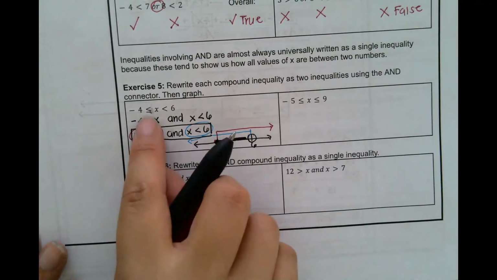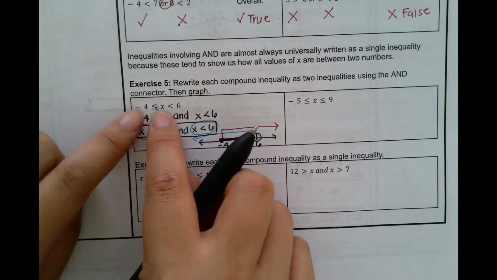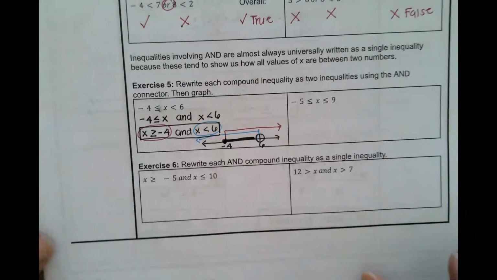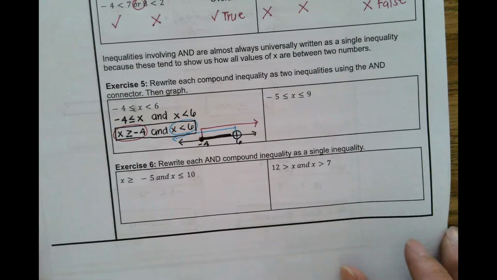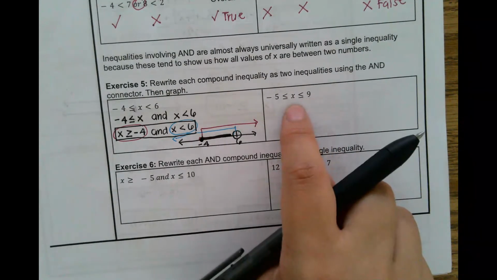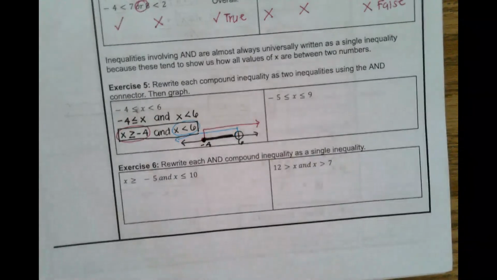And so this shows us what we originally had, that x is between negative 4 and 6. Okay, so I'm going to have you try this one. Can you rewrite this into 2 inequalities and then graph it?